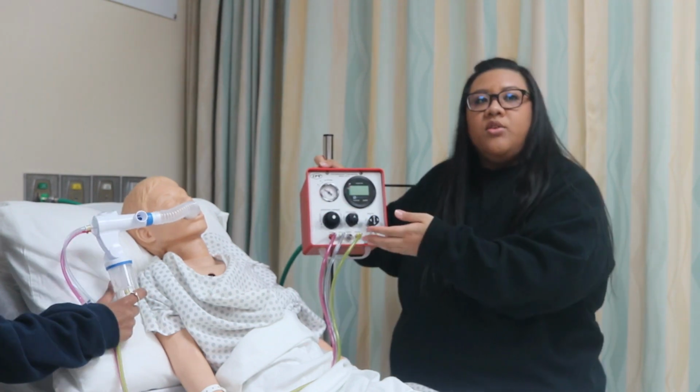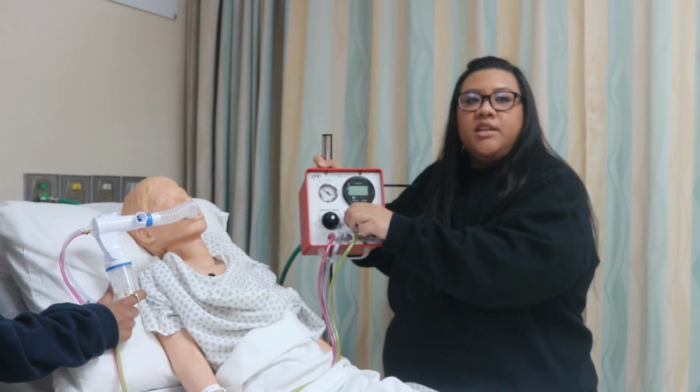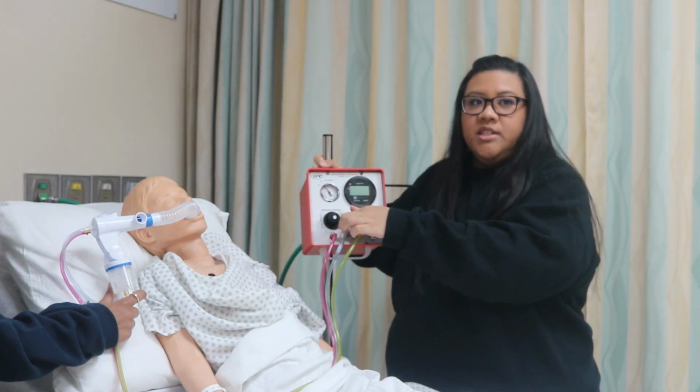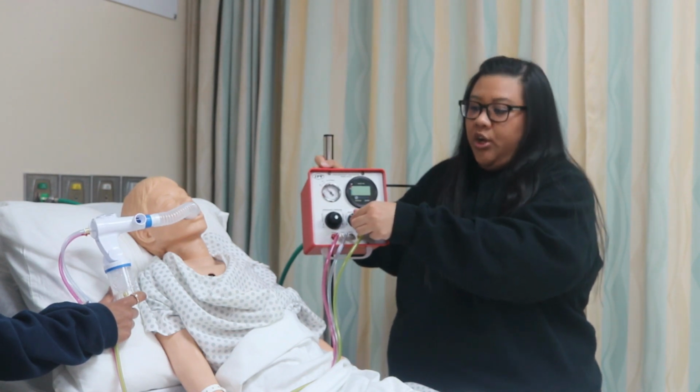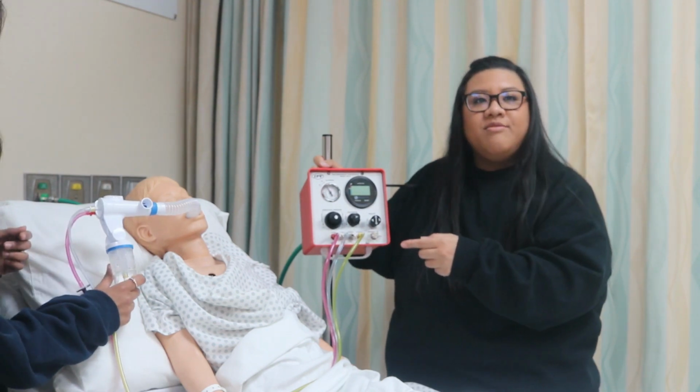Okay? You want to adjust the percussion control. So as the frequency is increased, the pressure amplitude decreases. As you can hear, it's increasing. And then as the frequency decreases, the pressure amplitude will increase. And there you go.